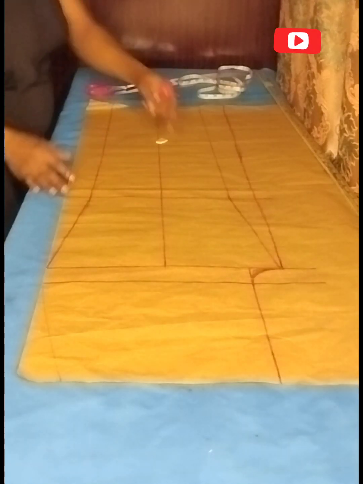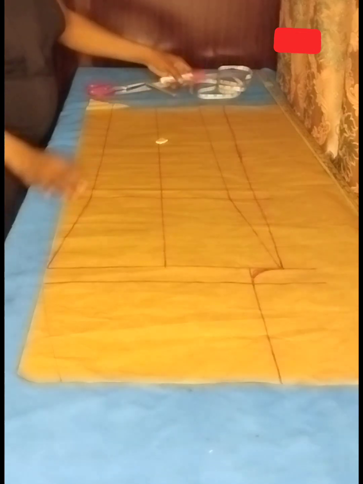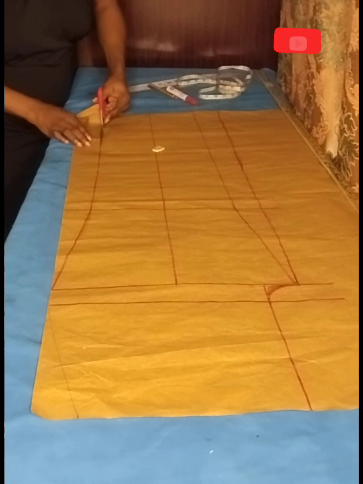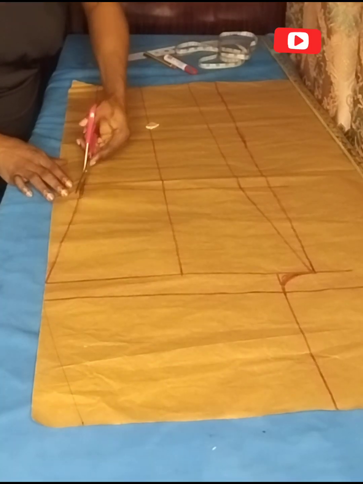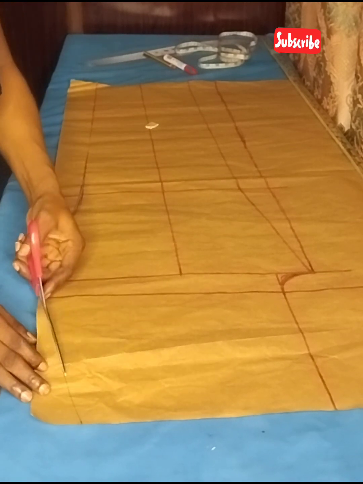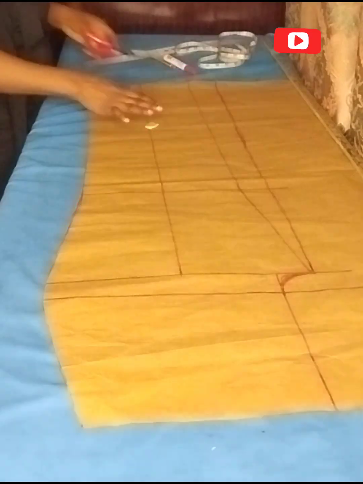Can you see what my trouser is looking like? This is the way you sew pants trouser, corporate suits, unless you want a tight leg. So I will go ahead and cut. Remember, this is the front part of my trouser I'm cutting.